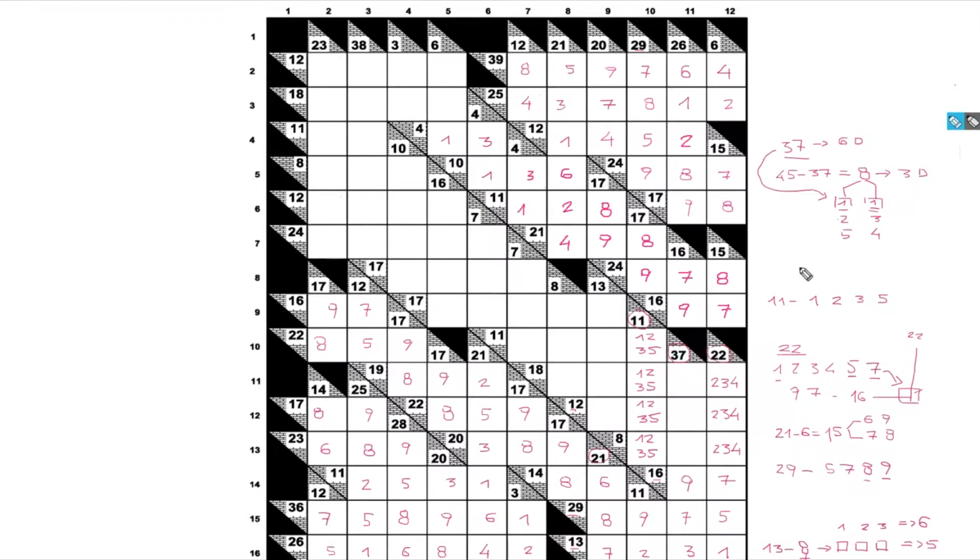Now, in this situation, the numbers for making number 37 will be the next. What are the numbers for 37 in this particular combination? These numbers are, there is no number 1, number 2 and number 5. The remaining numbers will make number 37. And these numbers are 3, 4, 6, 7, 8 and number 9.